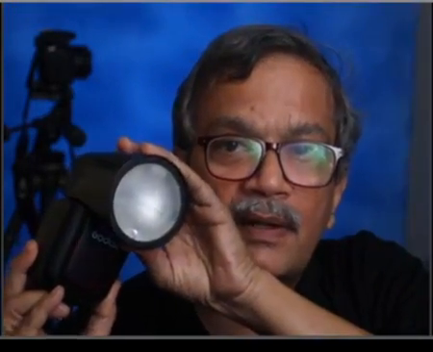Coming to a very common question which I am asked, which is which light is better between the V1 and the V860 Mark II? Well, one of the major differences in the V1 is a modeling lamp. Now you will be surprised, the V1 has a small little modeling lamp, and we can have the proportion of the modeling lamp power increase.